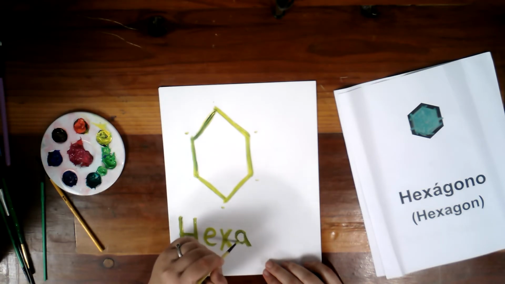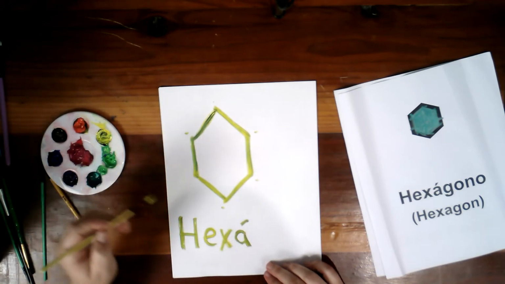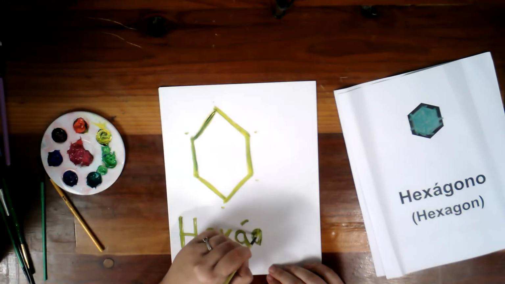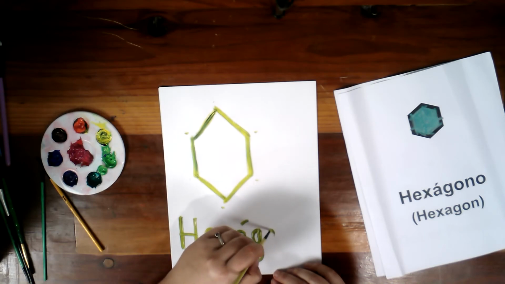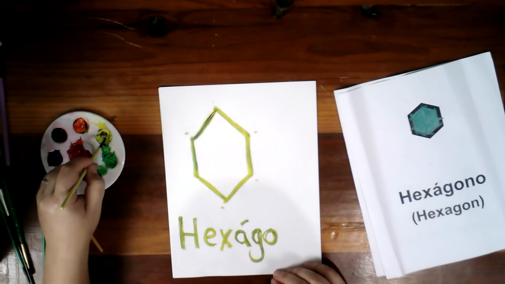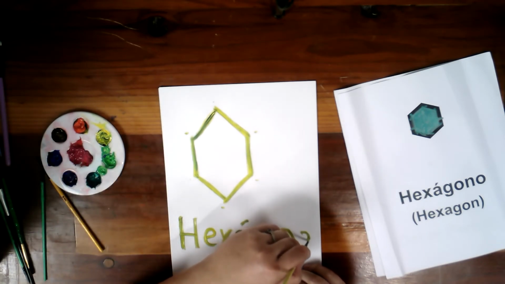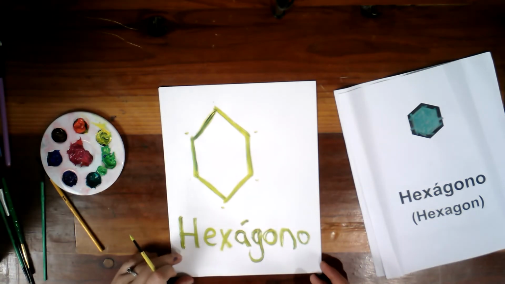Whenever I see hexagons, I think of honeycombs. And yet again, we have that acento, that accent, that helps us pronounce the word correctly. Hexágono. There we go.